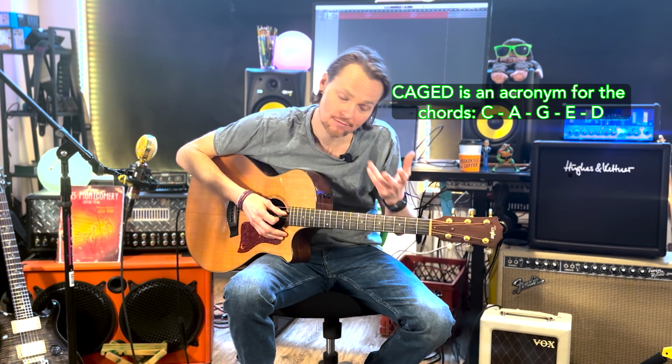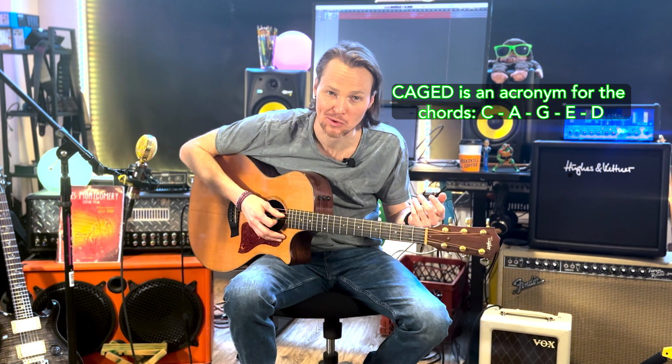In the next lesson in the series, we will expand on these chords we just learned by going over the full open position fingerings of the chords C, A, G, E, and D. You may have noticed, spell the word CAGED. That's why we call them CAGED chords. I know, so clever, right?